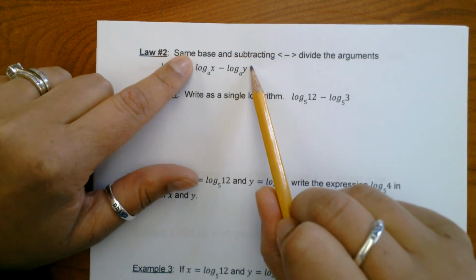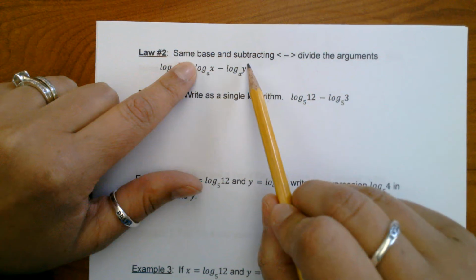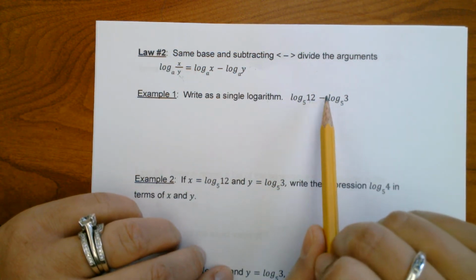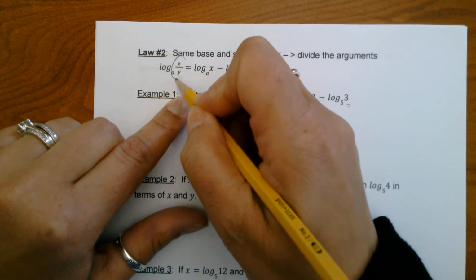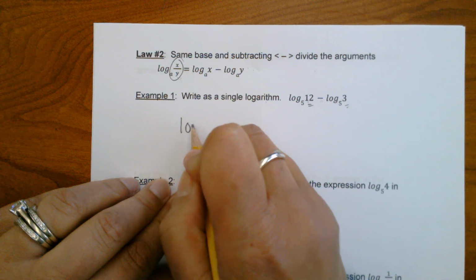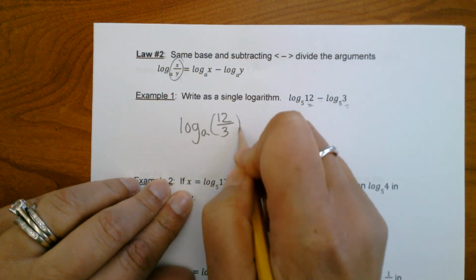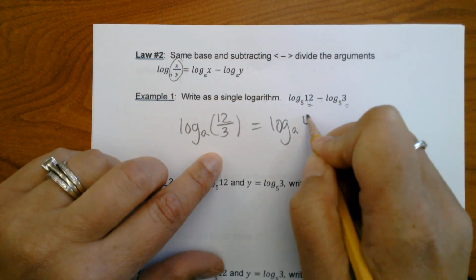So they want us to go from this expanded version down to the contracted version where we go from 2 logs to 1. So what do we have? Subtraction here. If we have subtraction, what are we going to do with the 12 and the 3? Yes, we're going to divide them. So this is going to be log base a of 12 divided by 3, which equals log base a of 12 divided by 3, which is 4.